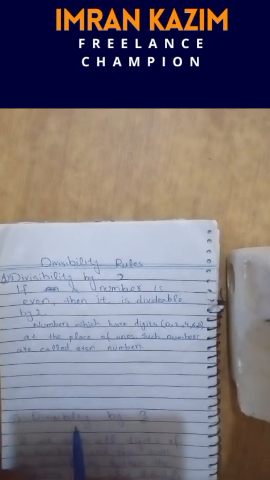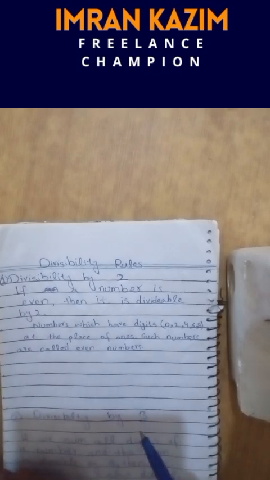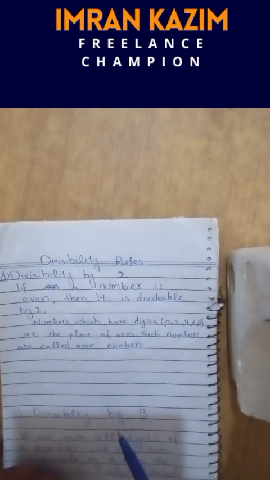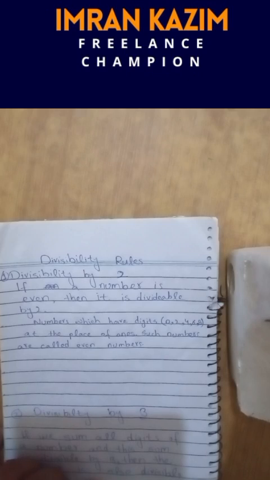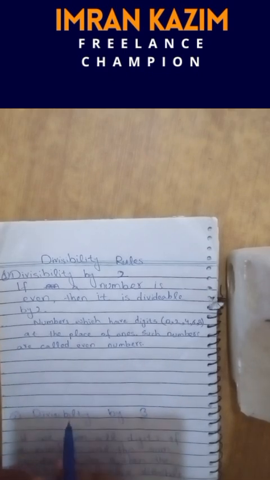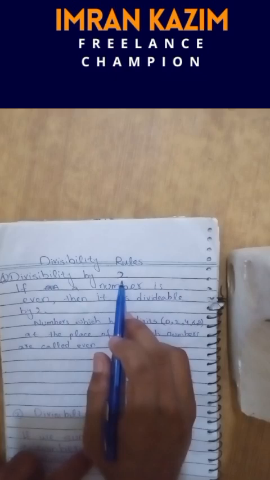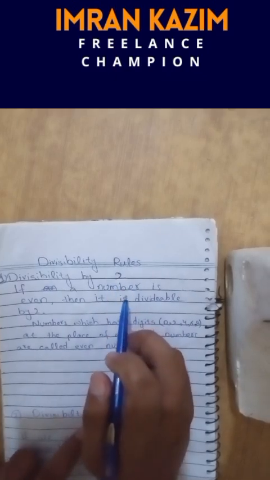Completely means when we divide such numbers we have 0 as a remainder at the end of the division. So such numbers can be divided easily and completely by 2.